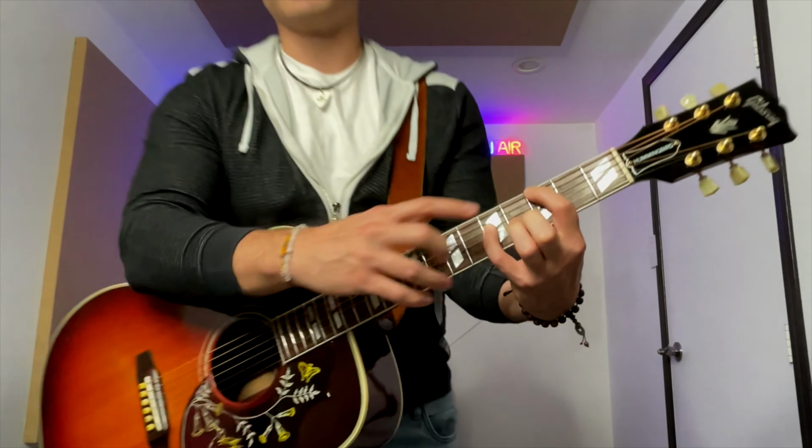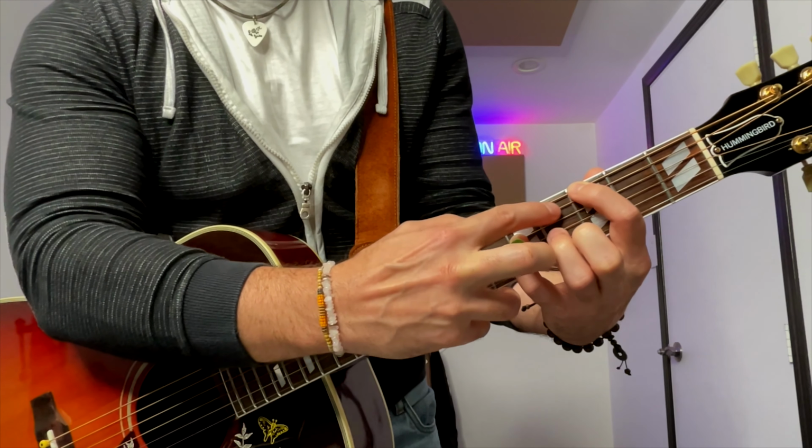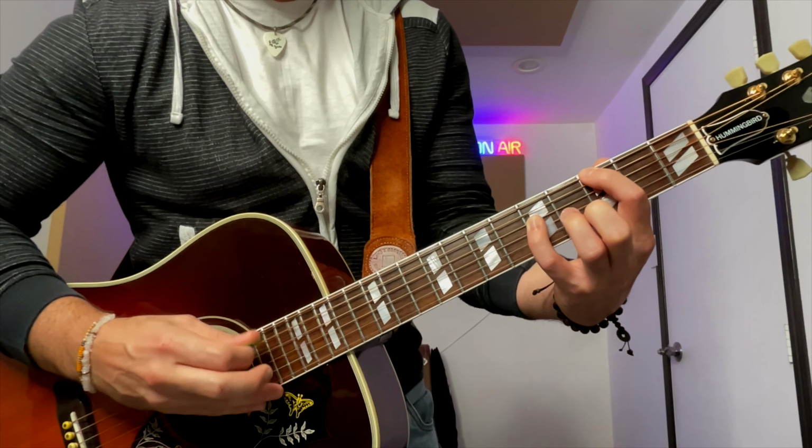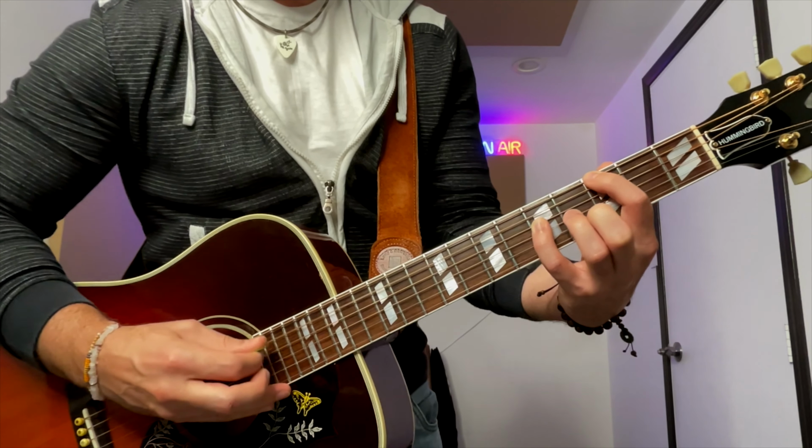So all I'm doing is I'm slightly resting my index against that next string so that it's not making any noise. And then I'm playing those 2 notes together. So that is a G octave, that's an A octave, a B octave, a C octave, and a D octave. And the same thing works on the next string as well.